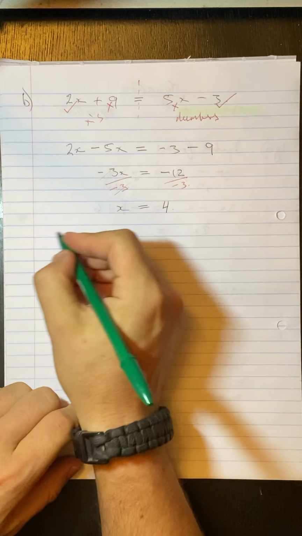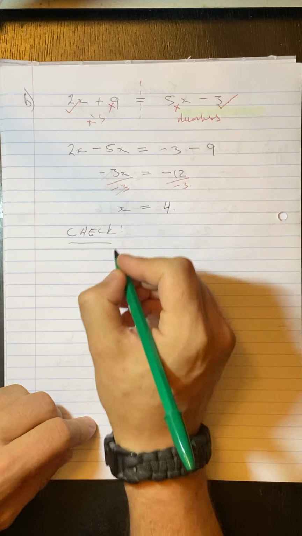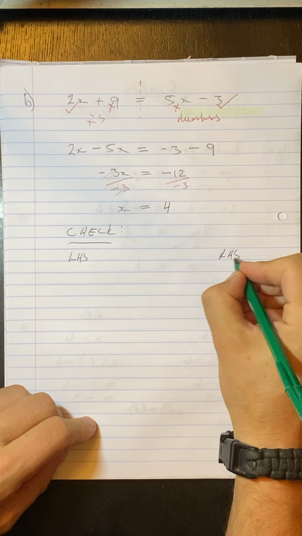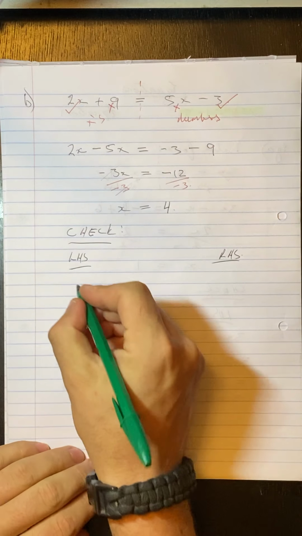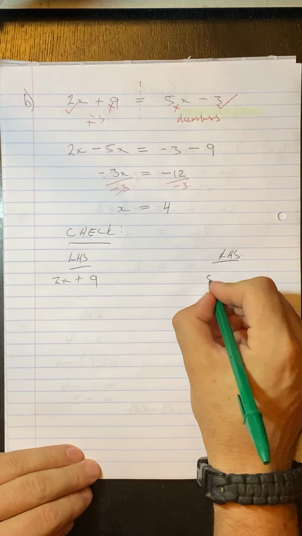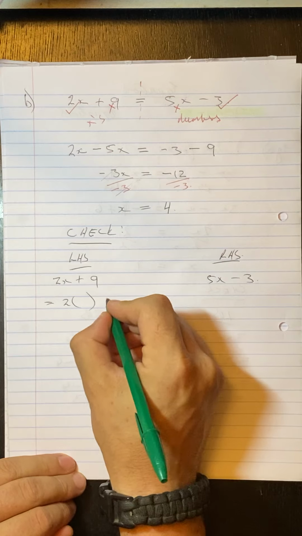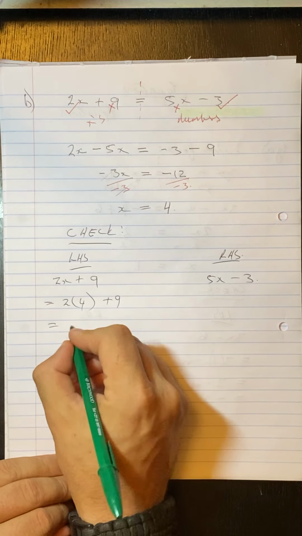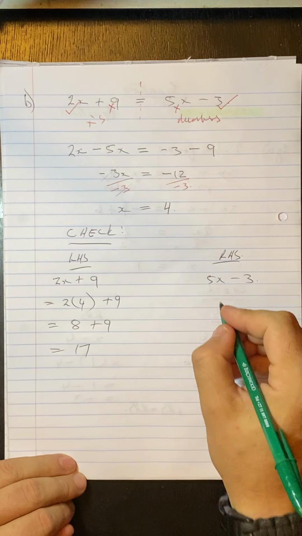So we can check our solution now and just make sure that it's correct. Okay, so we have a left-hand side and a right-hand side. So on the left-hand side, we come back to the original. So on the left-hand side, we have 2x plus 9. On the right-hand side, we have 5x minus 3. So substitute, use a bracket. So in here goes 4. 2 times 4 is 8 plus 9. 8 plus 9 is 17.